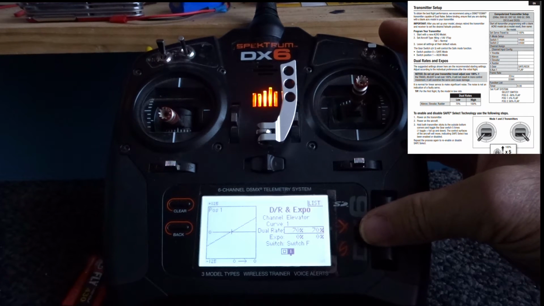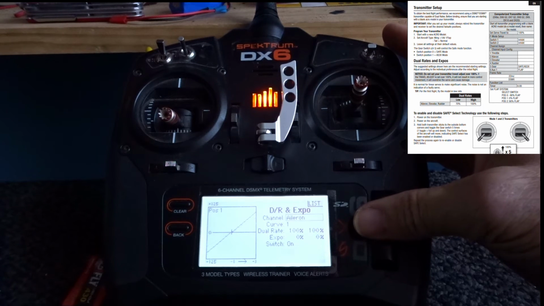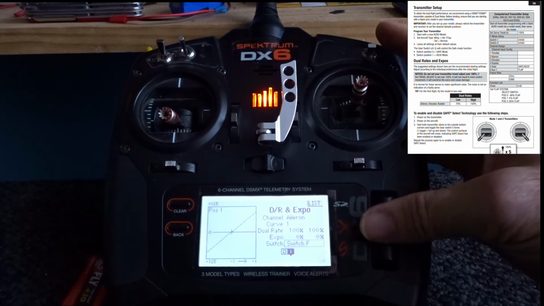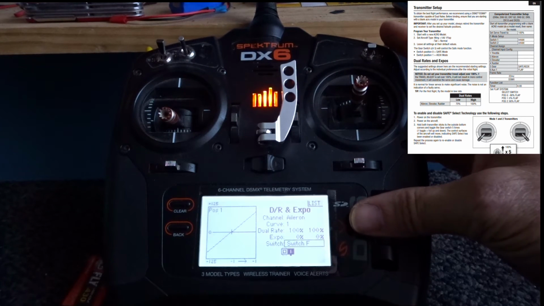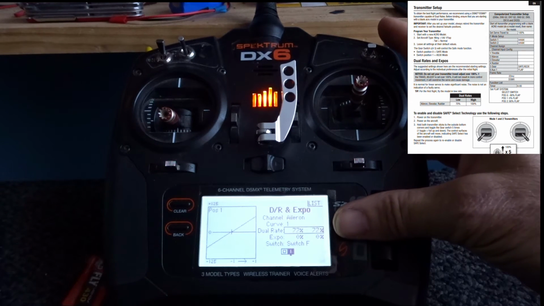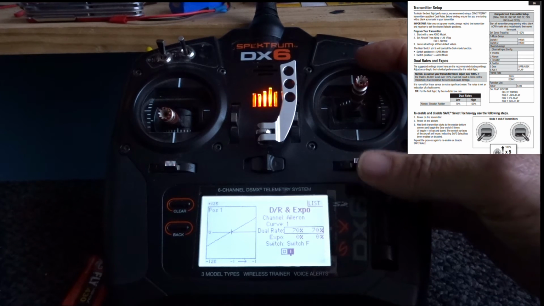Now we do the last one. Hit OK. Make a mistake here and there. Aileron. Go down to switch. OK. Highlight. OK. 70%. Now we're all set up.